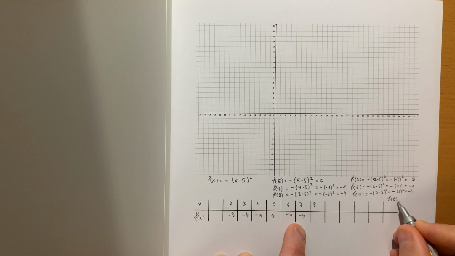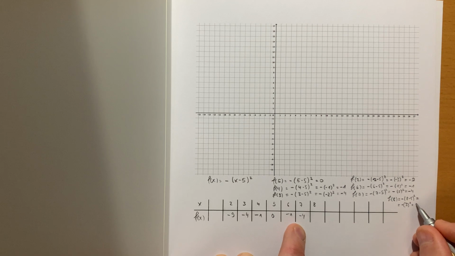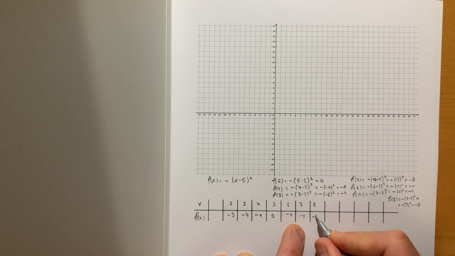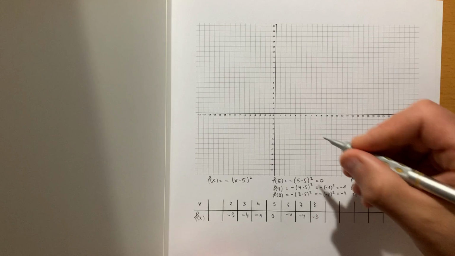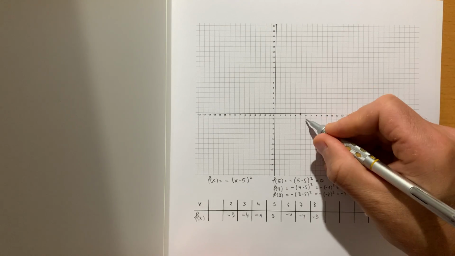f of 8, so that's minus (8 minus 5) squared. That will be minus 3 squared, which is minus 9. So let's start here and draw it. Okay.